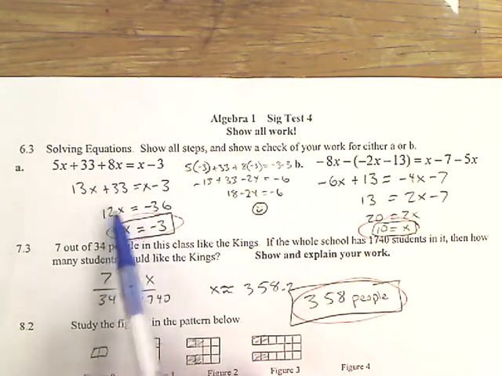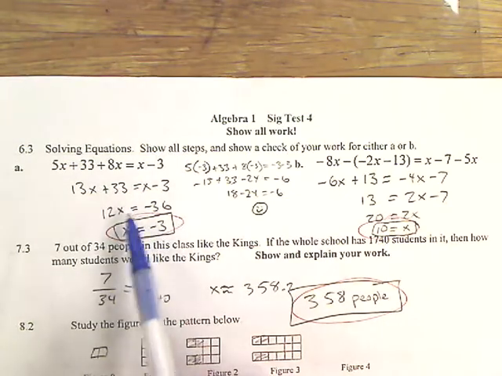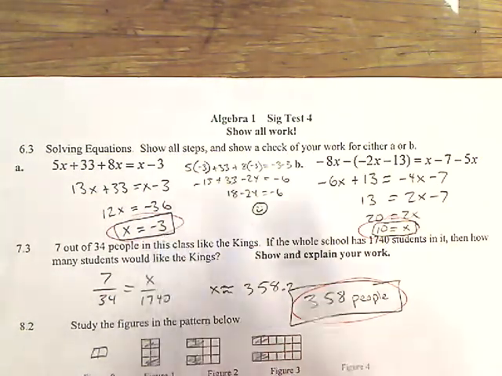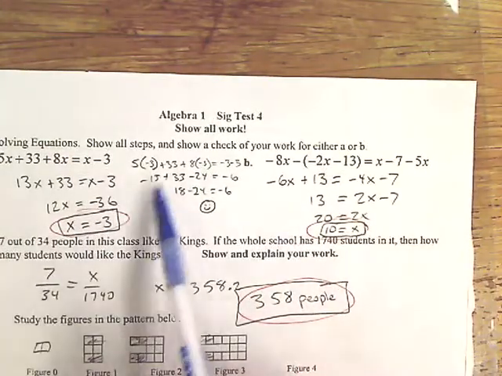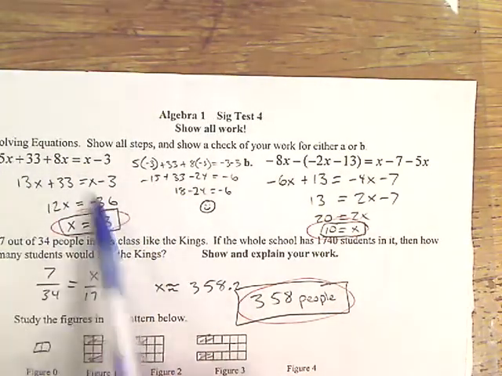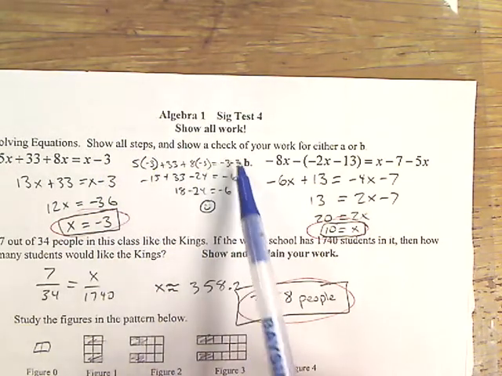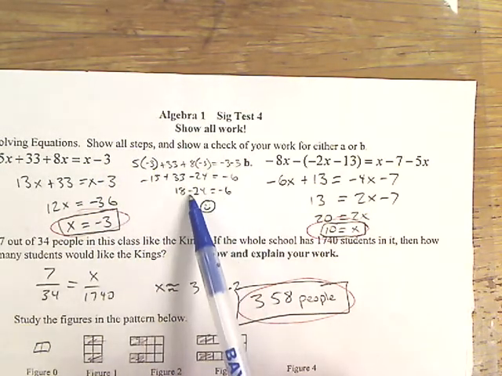It's 12 times x, so the opposite of that would be divide. So I divided by 12 on each side. And that's how I get x all by itself is negative 3. Checking it, you just plug your answer in for the x and the x and the x. That's what I did here. And then I simplified it. I got negative 6 is equal to negative 6, so it works.